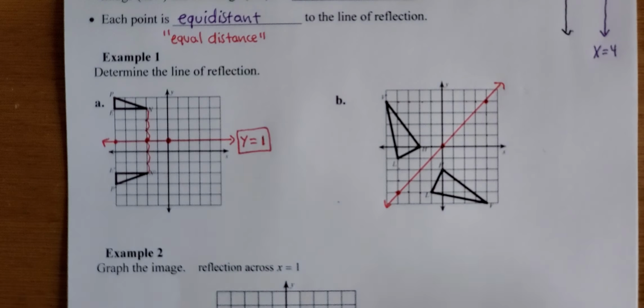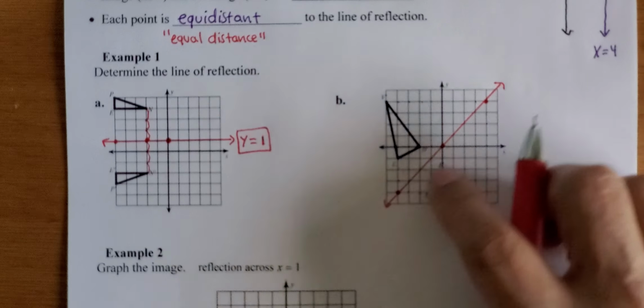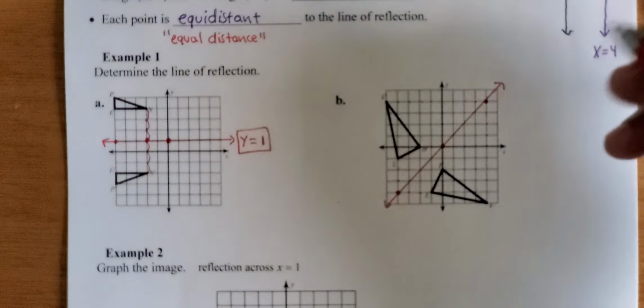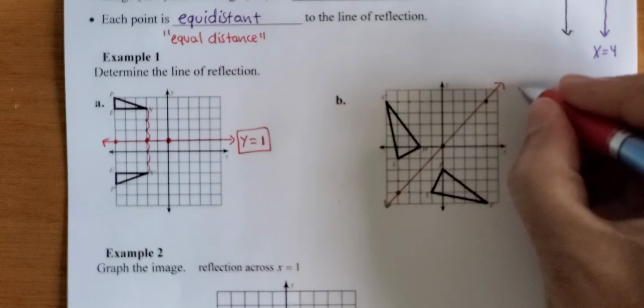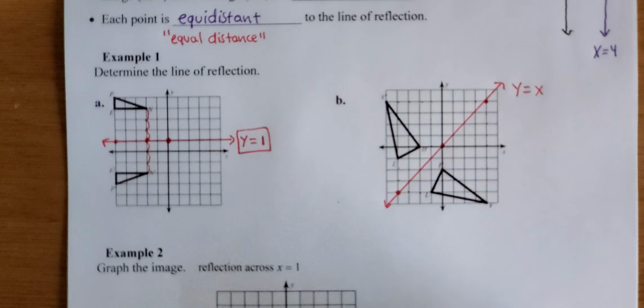Now, as you can see, this line passes through the origin, and maybe you don't remember this, but from Algebra 1, this is the parent function of all the linear equations, or linear functions. So this is the equation y equals x, has a rise of 1, a run of 1, and the slope is 1.